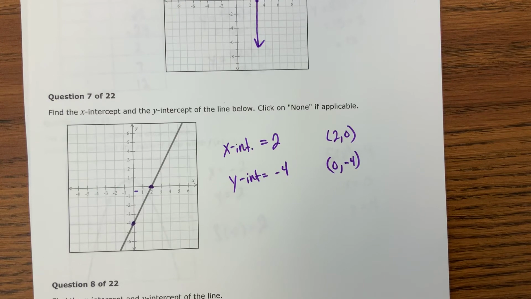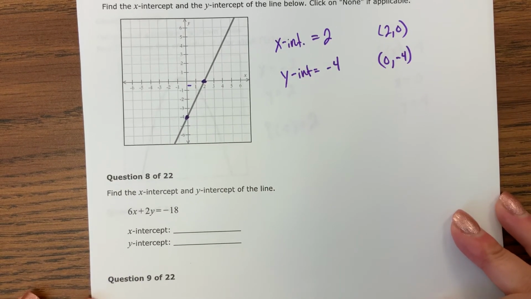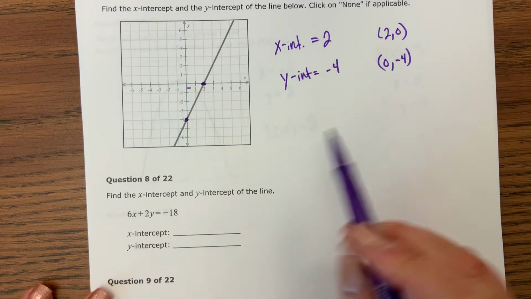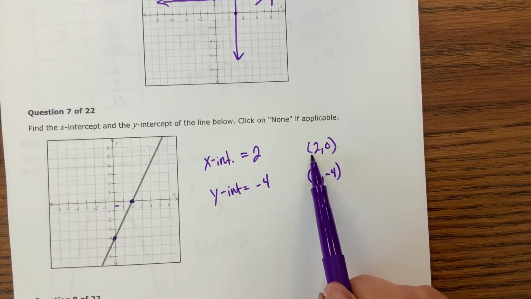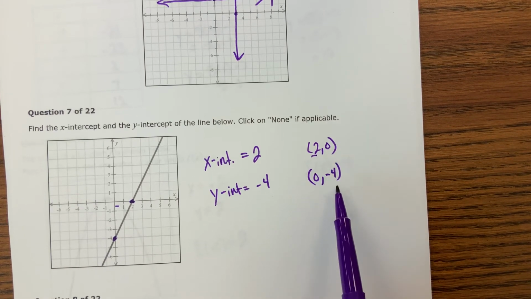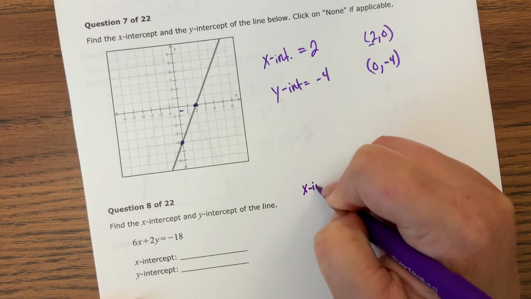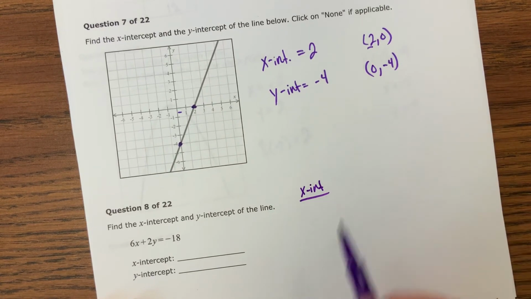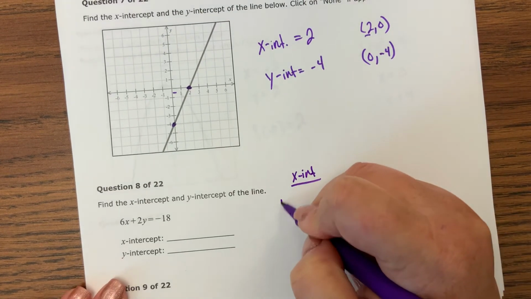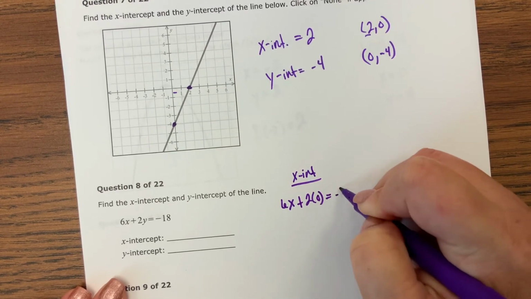Okay, so now what if you're given just an equation and you need the x-intercept? So just like what we talked about here, if I have my x-intercept, then my y is zeroed out. If I have my y-intercept, my x is zeroed out. You're going to do the same thing if you're working these equations out. If I need my x-intercept, I'm going to zero out my y term.